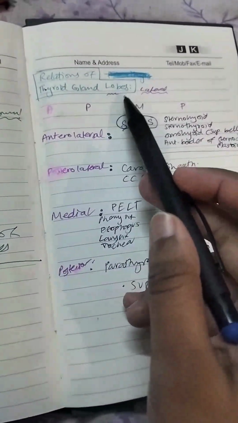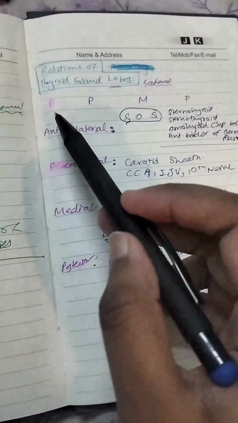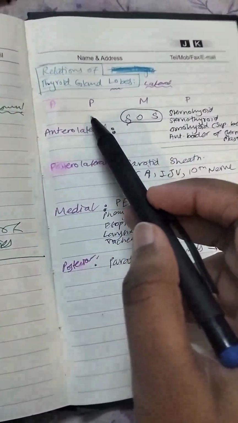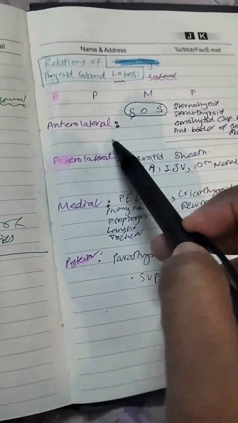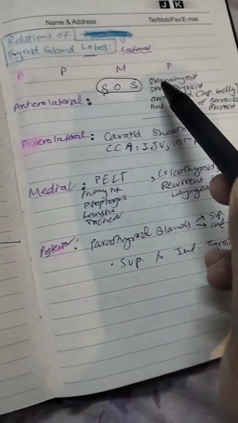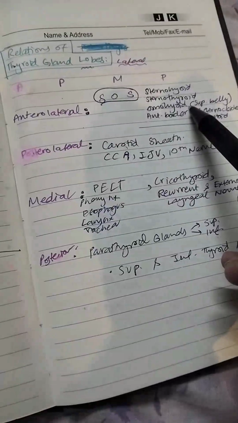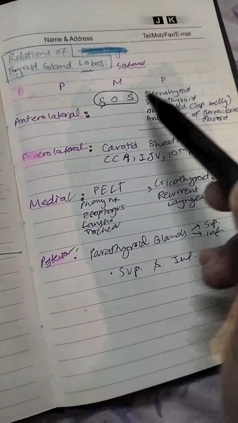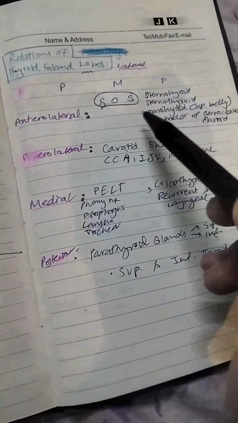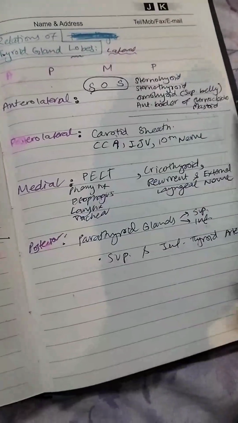Now let's talk about the relations of the thyroid gland lobes. So when you remember lobes, please remember lateral for the relations. So we have an anterolateral relation, a posterolateral relation, a medial relation, and a posterior relation. For the anterolateral relation, please remember SOS. So S as in sternohyoid, O as in omohyoid, superior belly, S as in sternothyroid, and then we have the anterior border of the sternocleidomastoid as well.